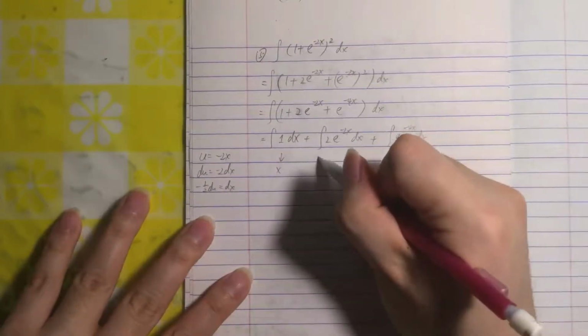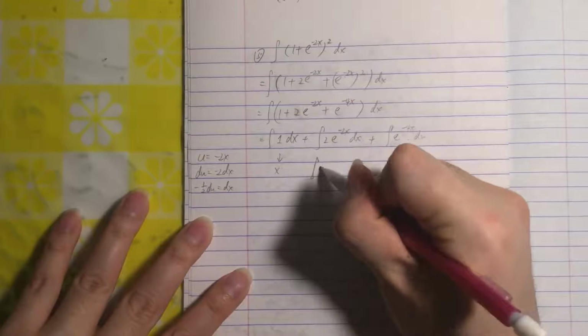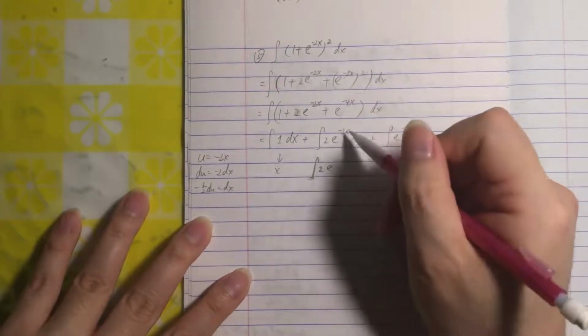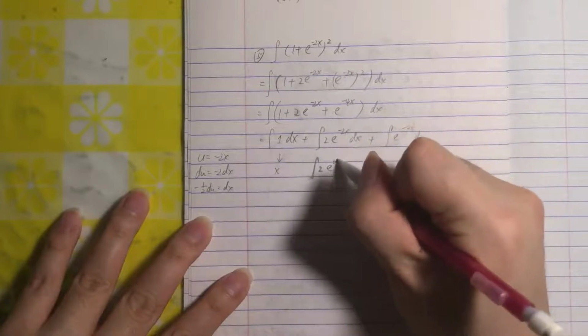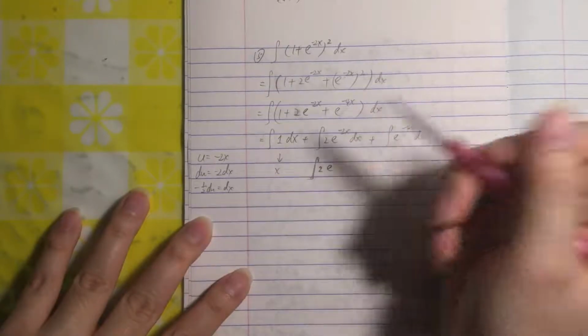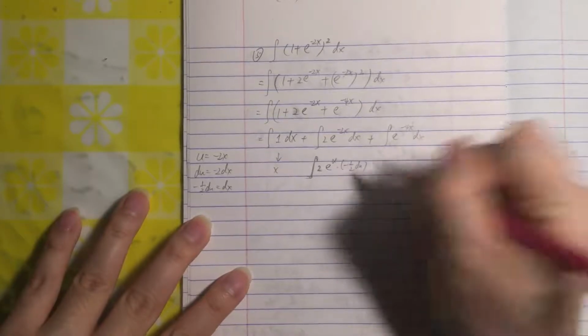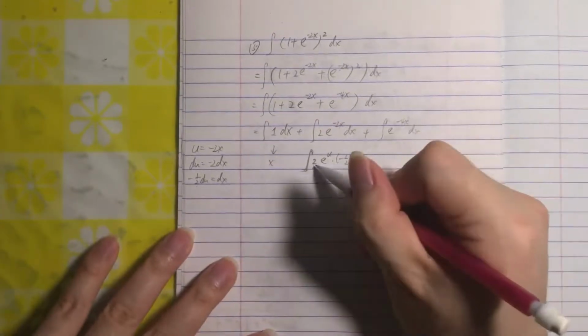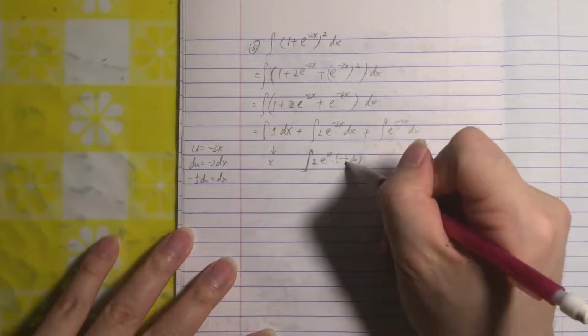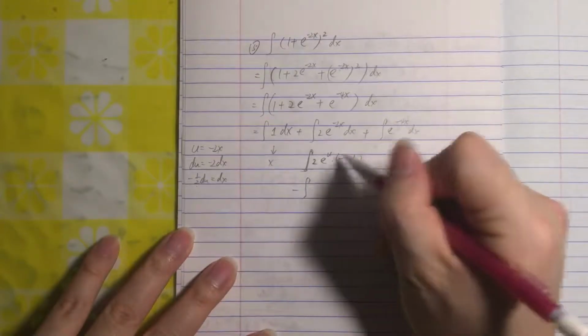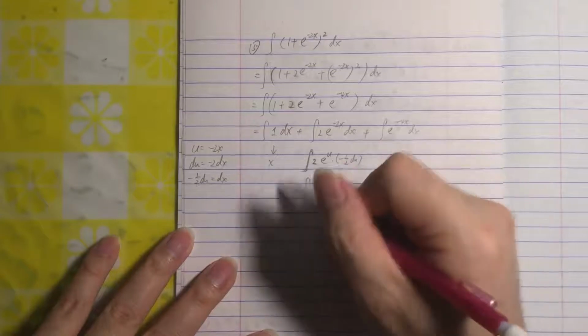Then substitute. The number 2 stays the same. e to the power of negative 2x, negative 2x is u, times dx. dx is negative half du. Then multiply. 2 times negative half is negative 1. Negative 1 is a constant, I can put it outside.